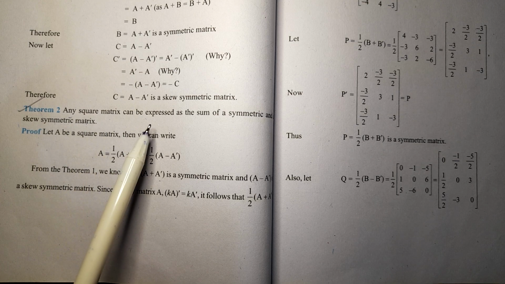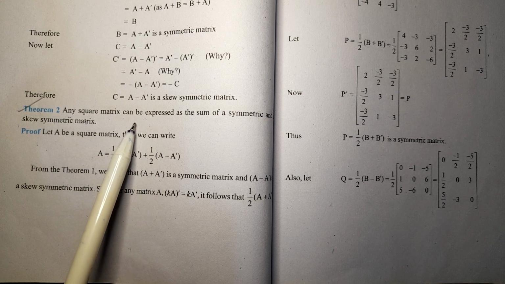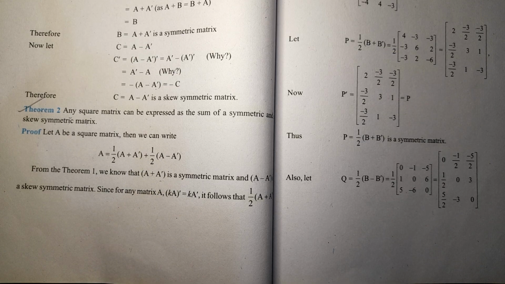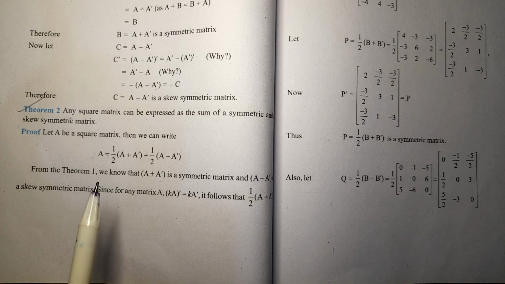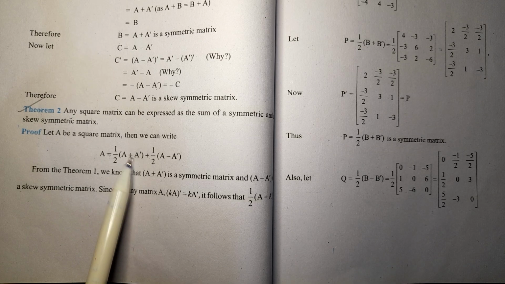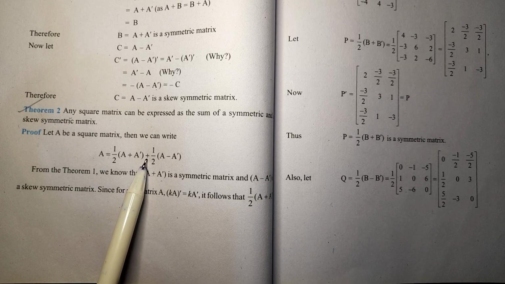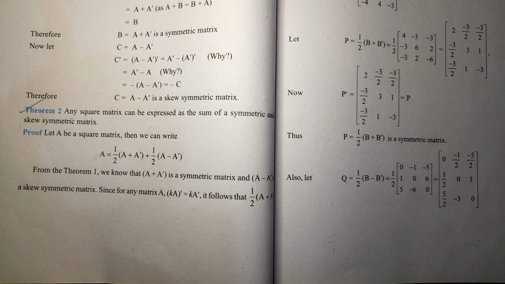That's the statement: a matrix A can be written as the sum of the symmetric matrix and the skew-symmetric matrix. A sum means addition, and it will give the original matrix.